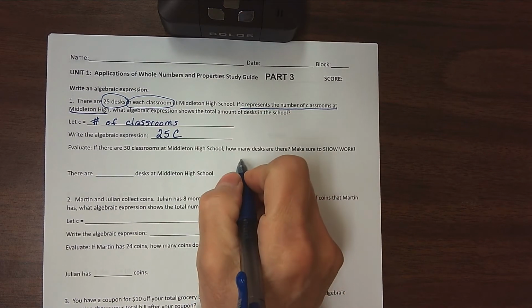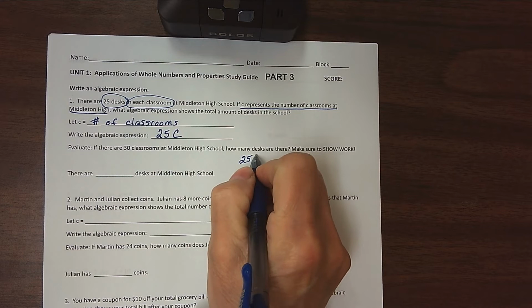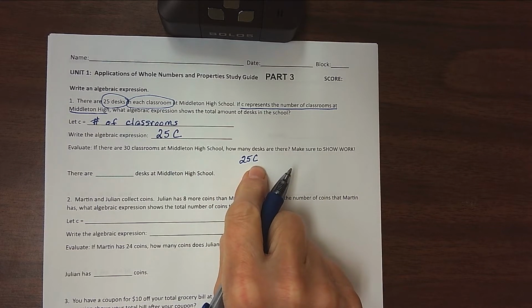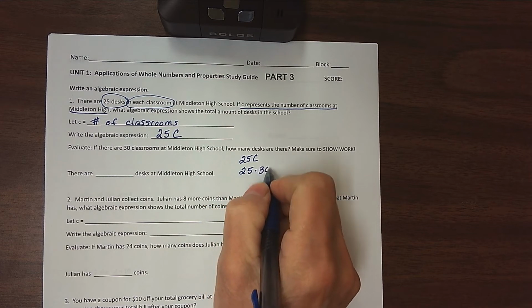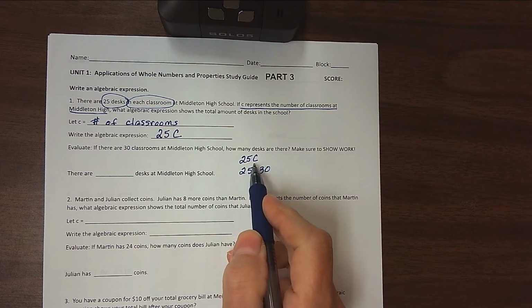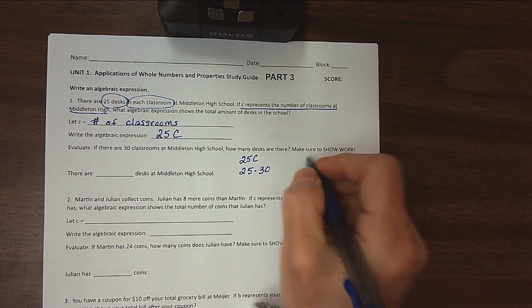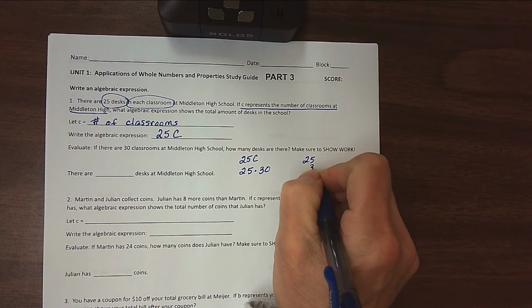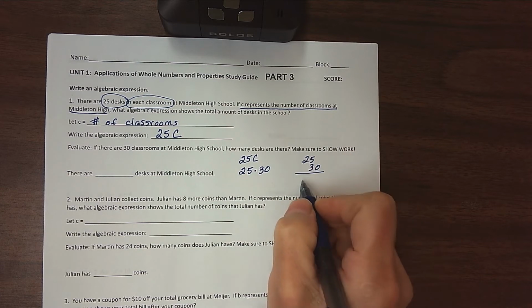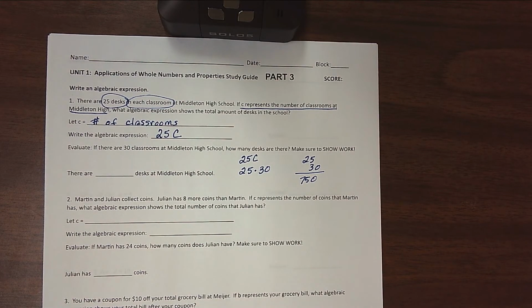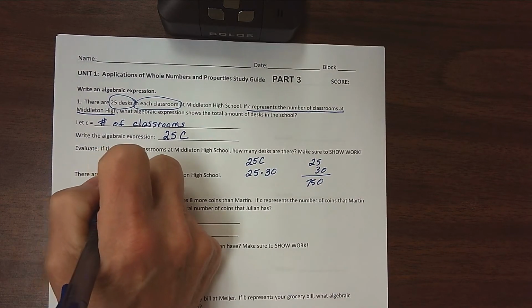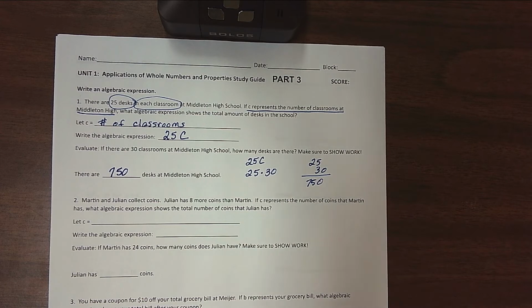So we're going to take our 25C, because we know C is the number of classrooms, and we're going to multiply then 25 times 30. Remember, 25C means 25 times whatever we replace or substitute C with. And so we'll figure this out, 25 times 30. We know that 3 times 25 is 75, and we add a 0 because we're multiplying by 30 instead of 3. And so there are 750 desks at Middleton High School.